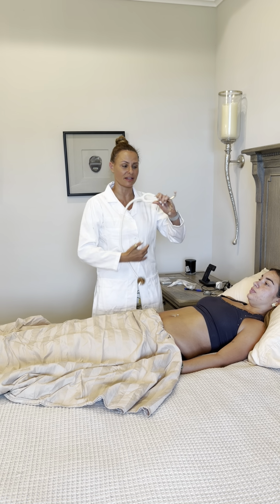And then lastly, we're going to be moving down to the femoral arteries, which are in the groin crease, and that's going to be the last arteries that we're going to be checking. No bruit on the right. And no bruit on the left. Perfect, that's a normal finding.